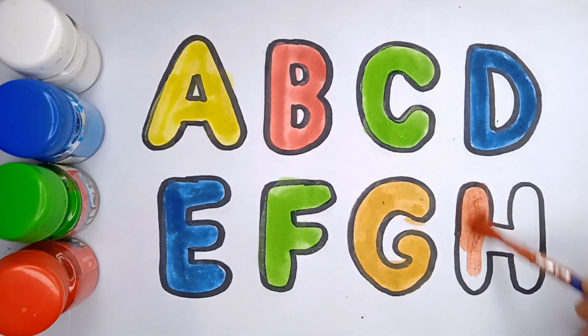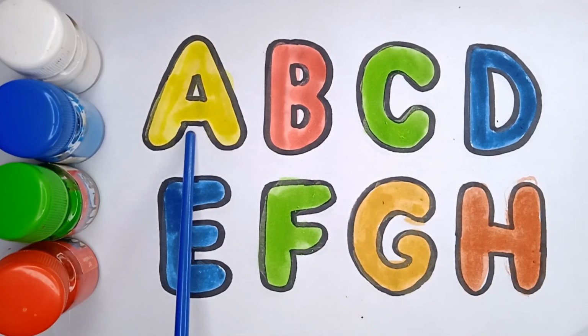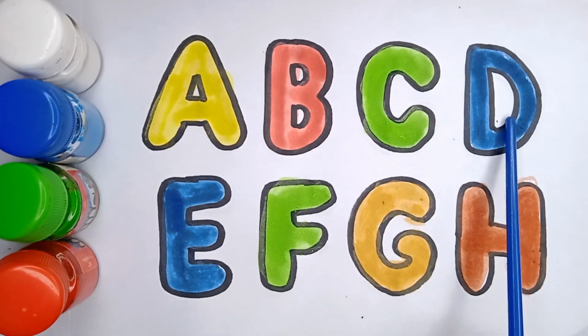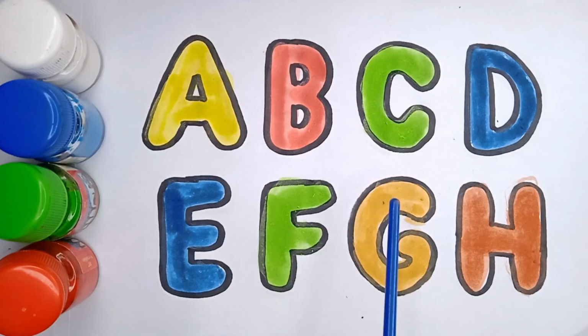Now I am drawing letter H. H is for hen. H is for house. So let's go kids. A, B, C, D, E, F, G, H.